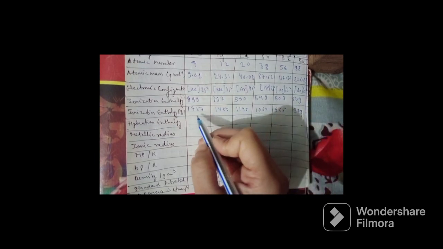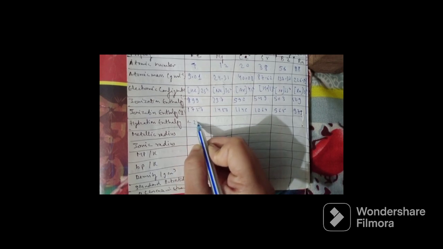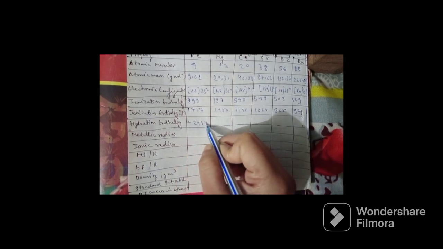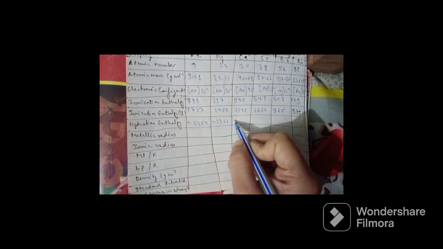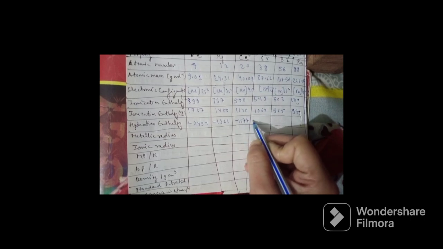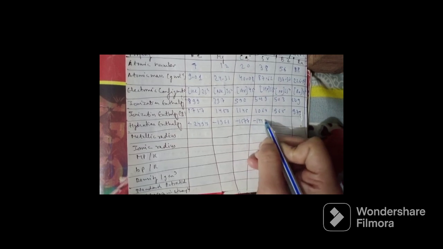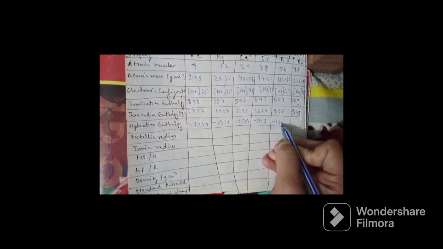Then the hydration enthalpy is minus 2494, minus 1921, minus 1577, minus 1443, minus 1305.